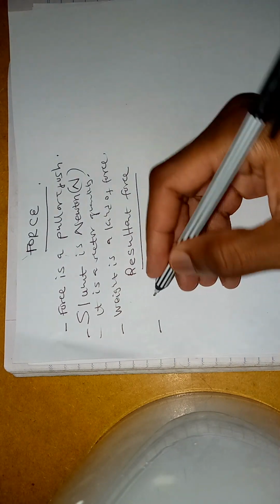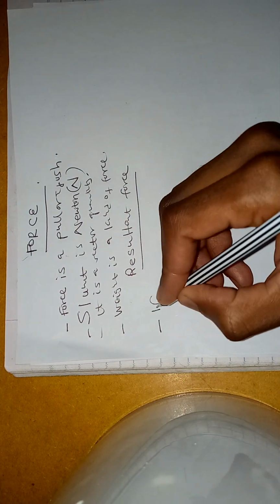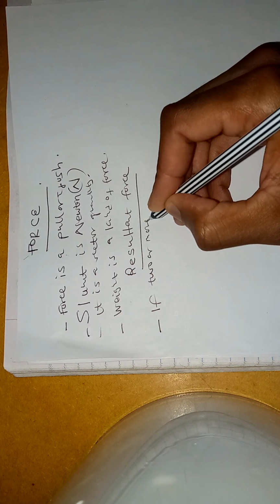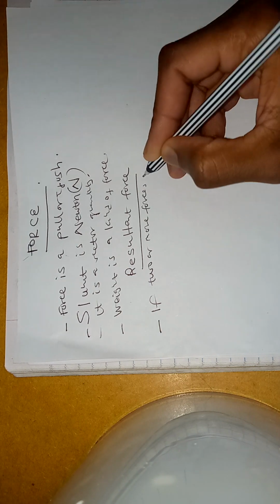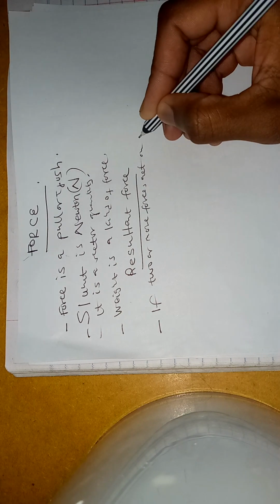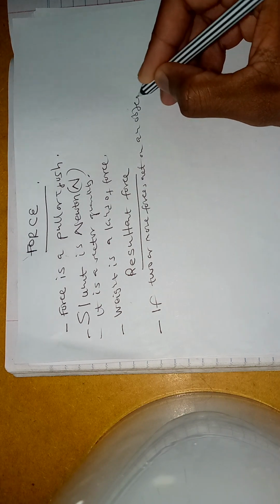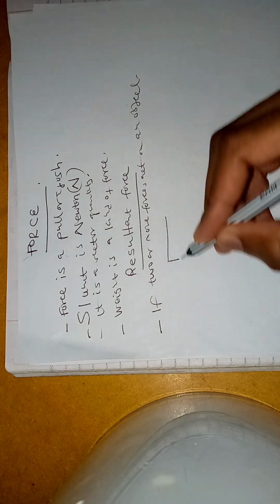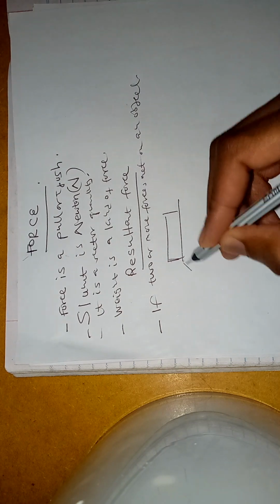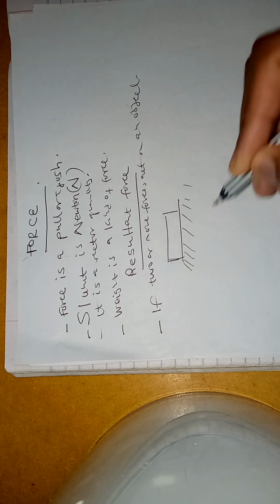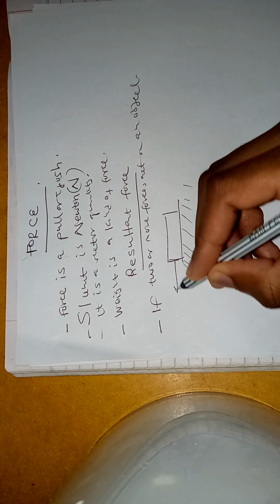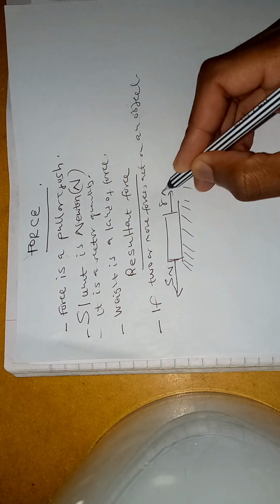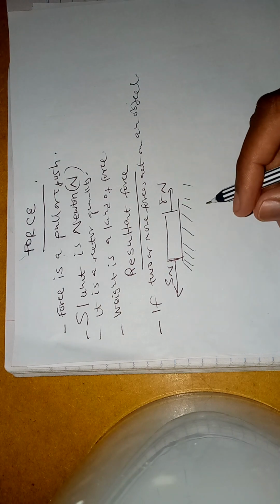So what is resultant force? This occurs if two or more forces act on an object. So for example, we have this object like that. We have 5 newtons, and we have 8 what? Newtons.